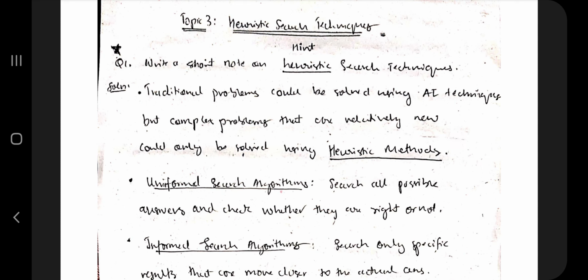Firstly, what is heuristic search technique? For that, you need to know what heuristic is, because this part of the module is concerned with heuristic techniques. Unless you know what heuristic is, we cannot proceed further. So heuristic basically means hint. Just keep this in mind. Heuristic means hint.